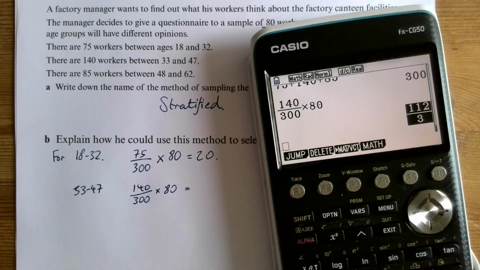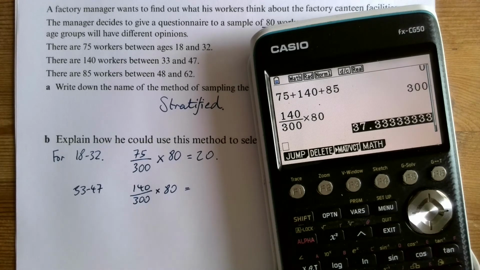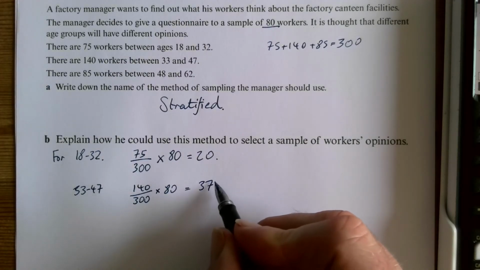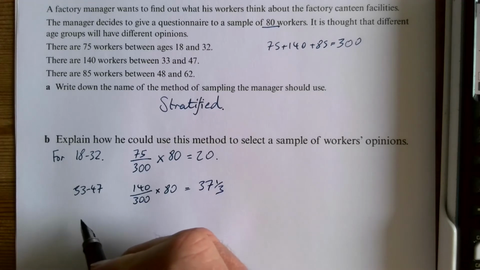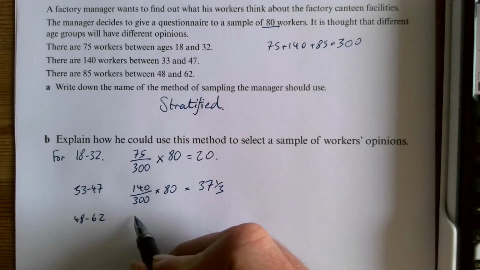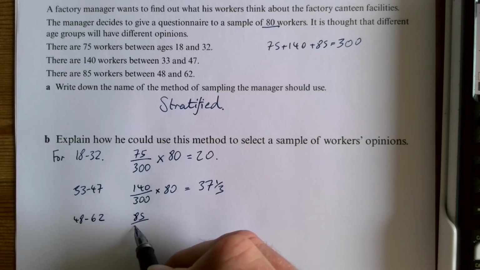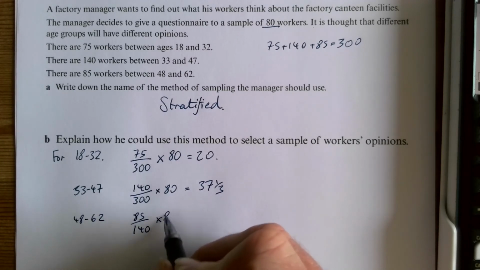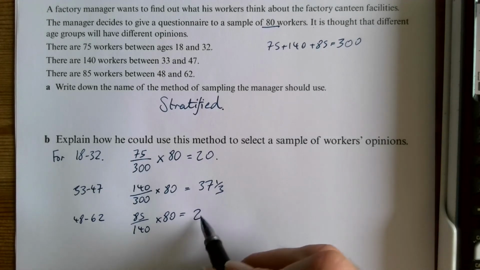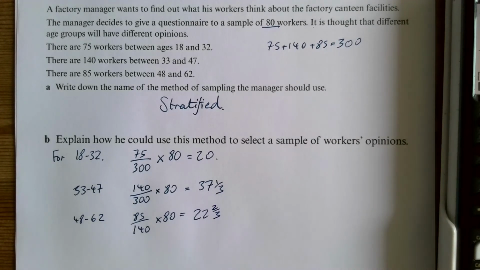S2D, 37.3. And 48 to 62, so that'll be 85 out of 300 times 80, which is 22 2/3.